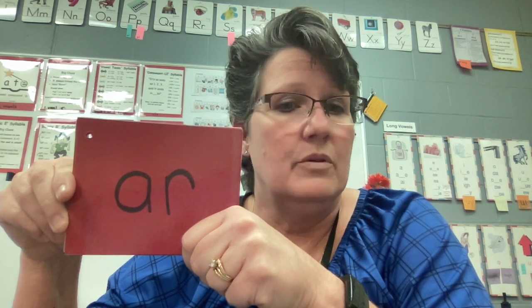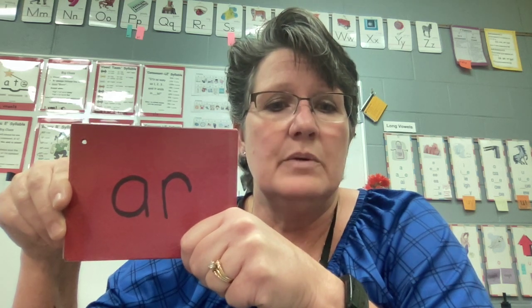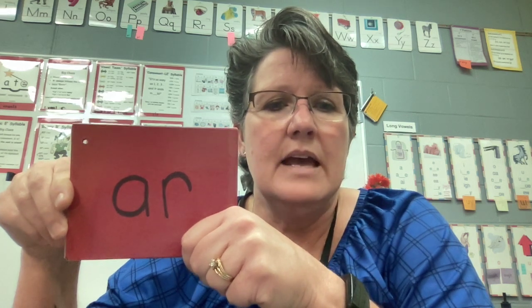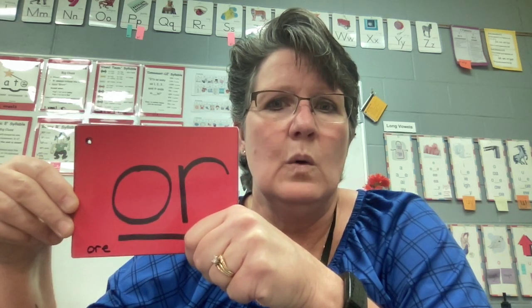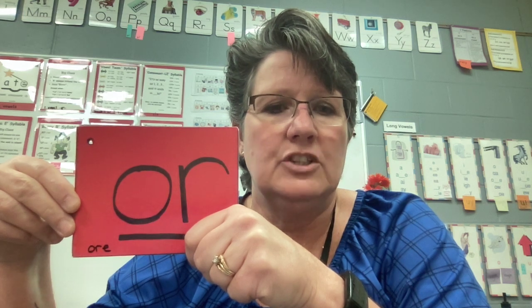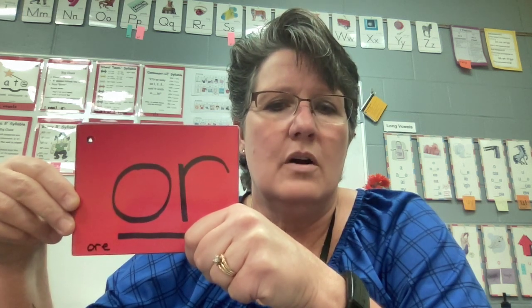This one right here is an R-controlled vowel. Anytime we see a vowel R pattern, the R is going to change the vowel. It typically does not say what it's supposed to say, so we need to make sure that we recognize those vowel R patterns. This one is an AR, and AR says R as in arm. Okay, AR says R. Then we have OR and ORE. They both say or as in the picture orange. Okay, OR and ORE.